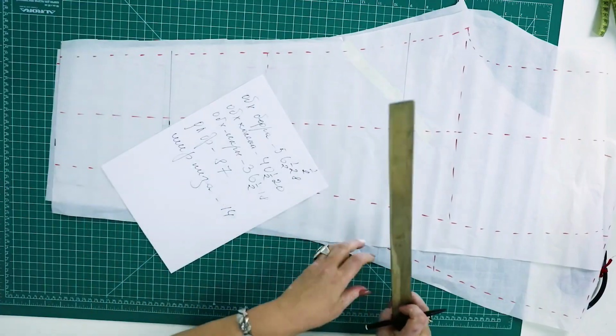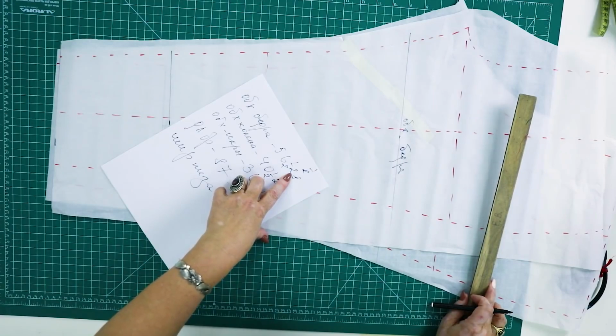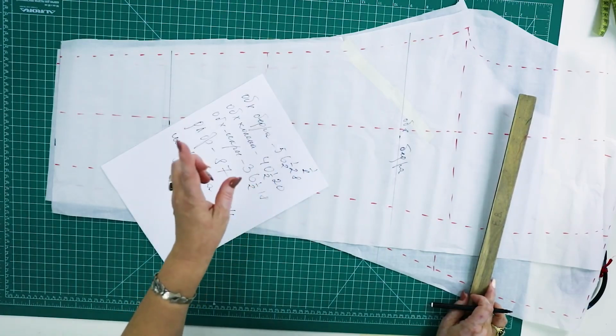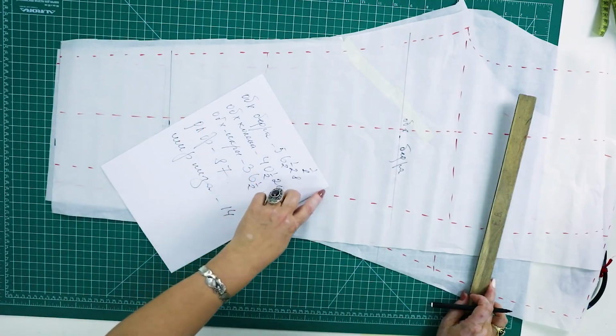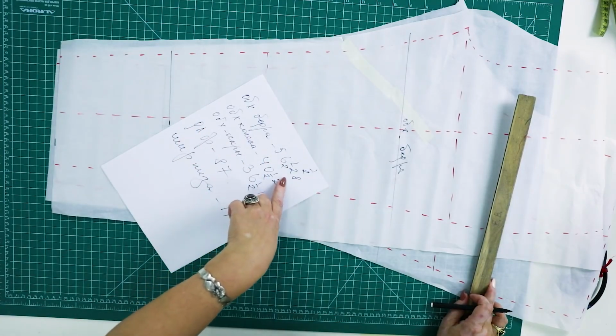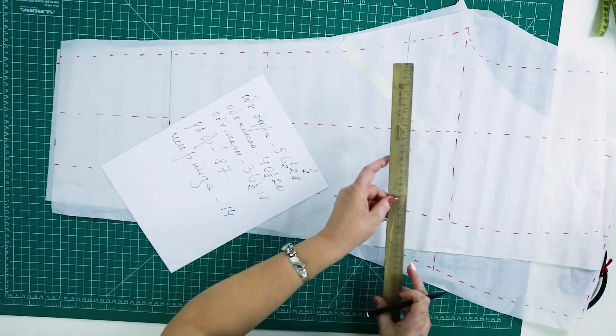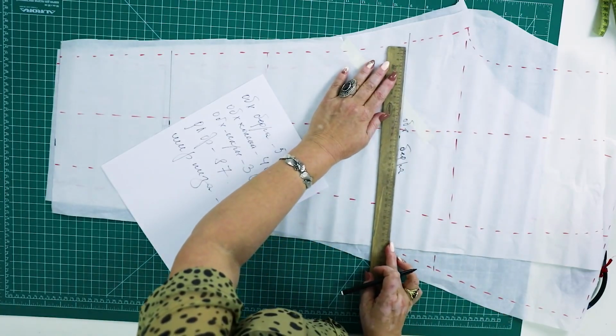28 minus 1 is the front panel. The width of the back panel is 28 plus 1. Together, this makes 56. This will make 13.5 centimeters in both directions.